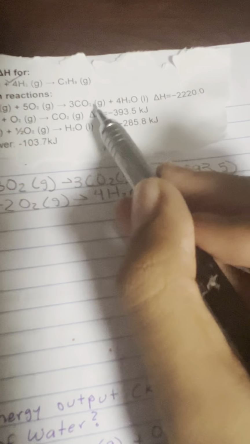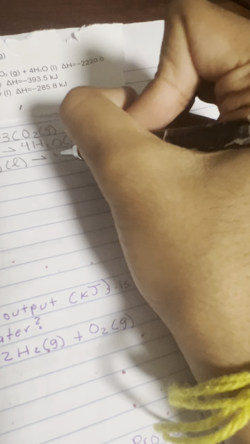So it would be 3CO2 gaseous, which we got from the product side of the first equation, plus the other term, 4H2O liquid, is equal to, now we flip it again, so we write the reactant side on the products.